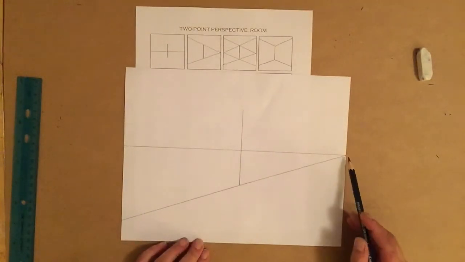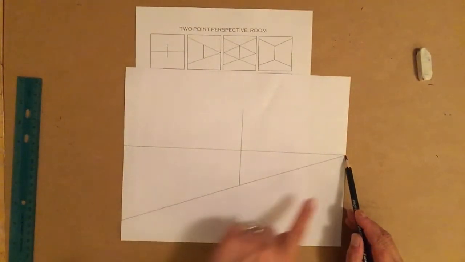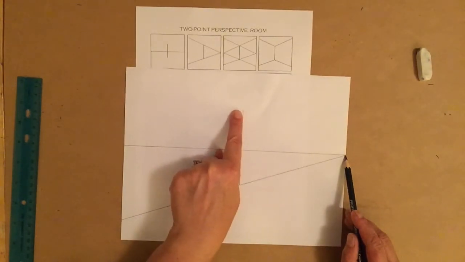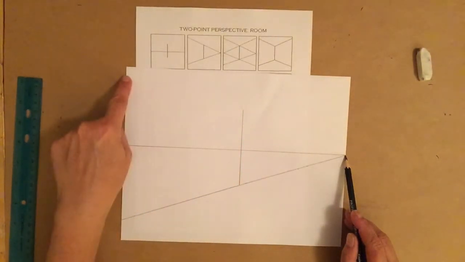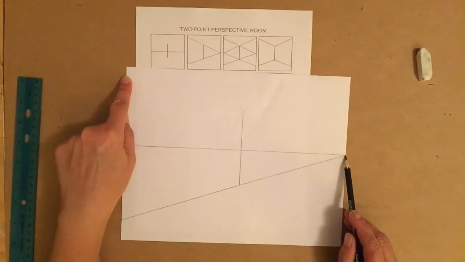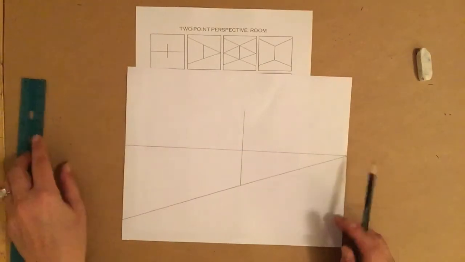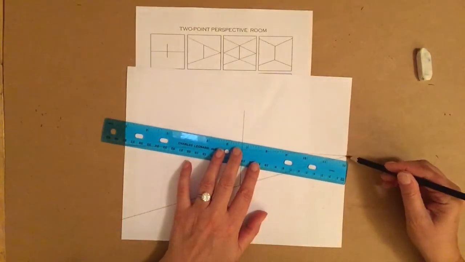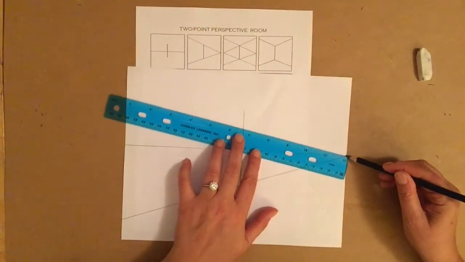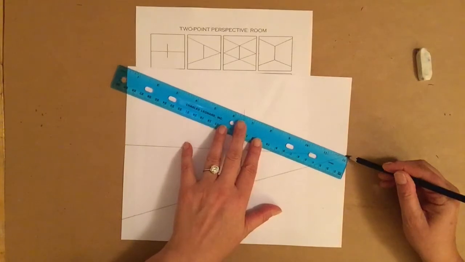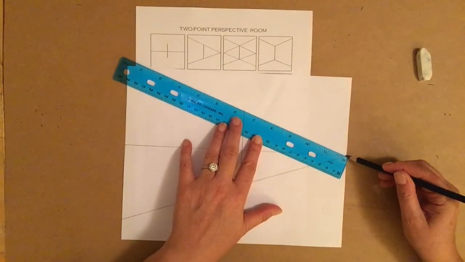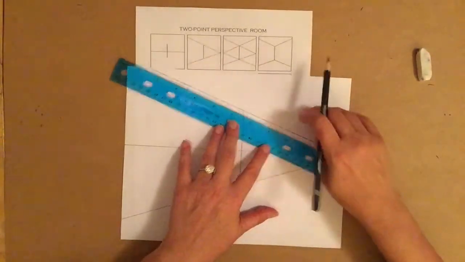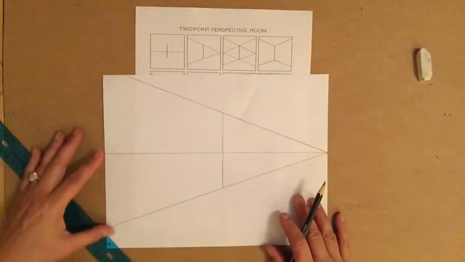And I'm going to do the same thing, going from this vanishing point to the top of the line all the way to the other side. Wherever it ends up on the other side is fine. So I start at the vanishing point and then go to the top of the line and then go all the way to the other side. Okay.